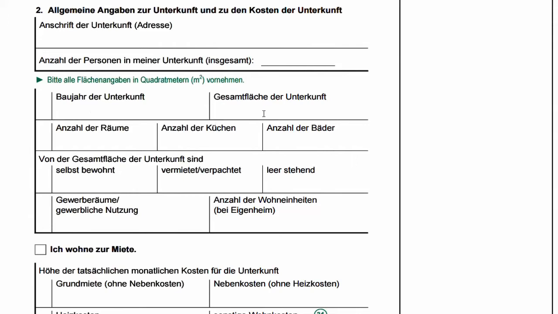Here you write the total area of the accommodation, how big it is, and you provide the information about the area with square meters. For example, it can be 40 square meters or 45 or 50 or 80 square meters. You write the area information here. Here you write the number of the rooms this accommodation has.